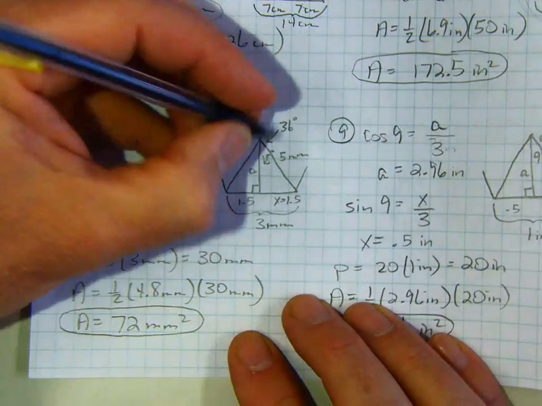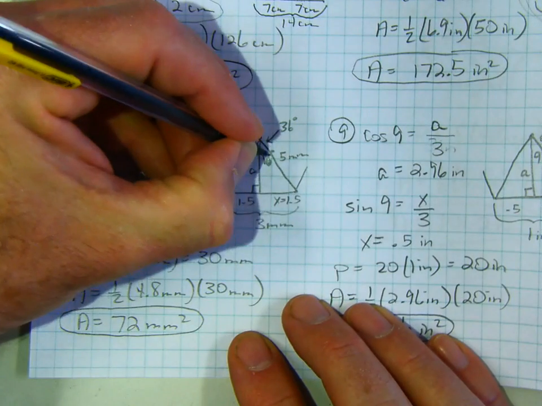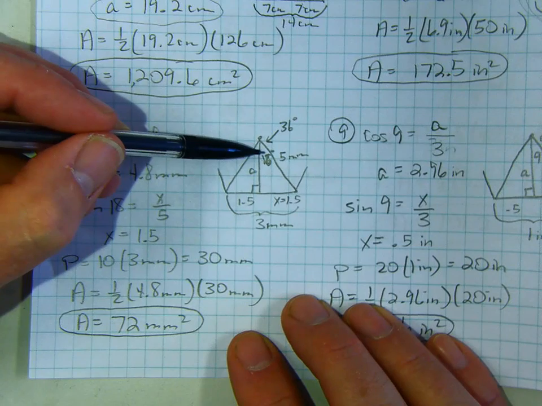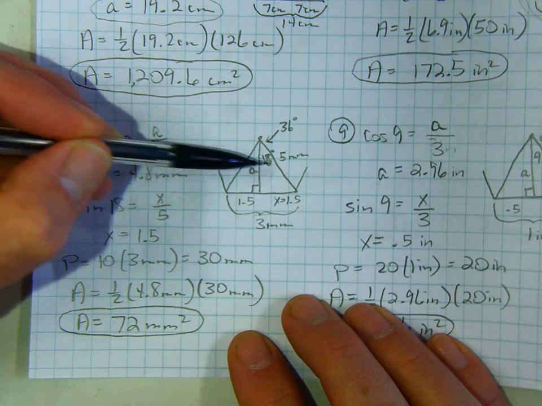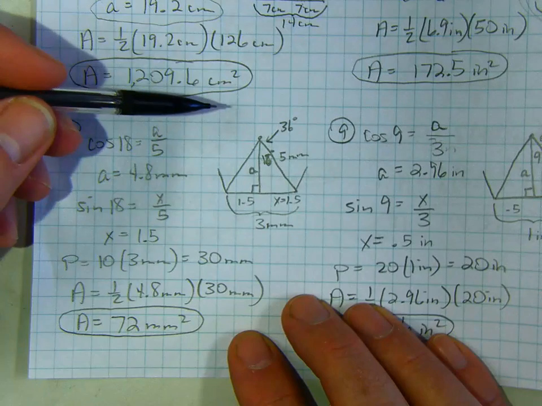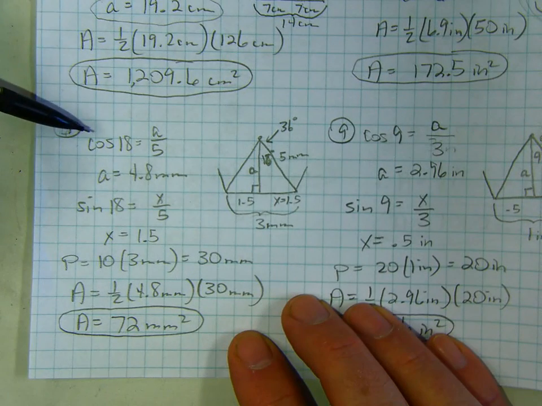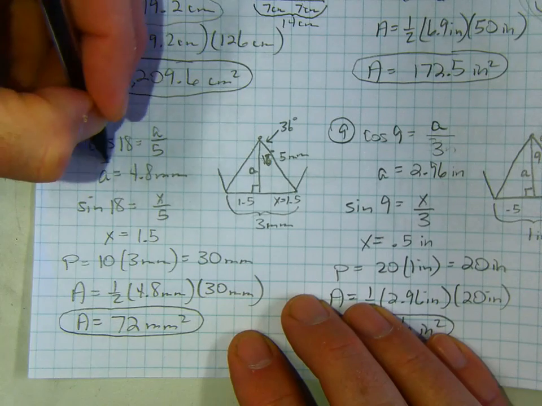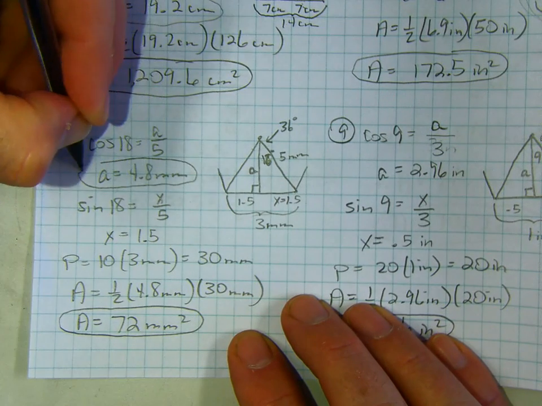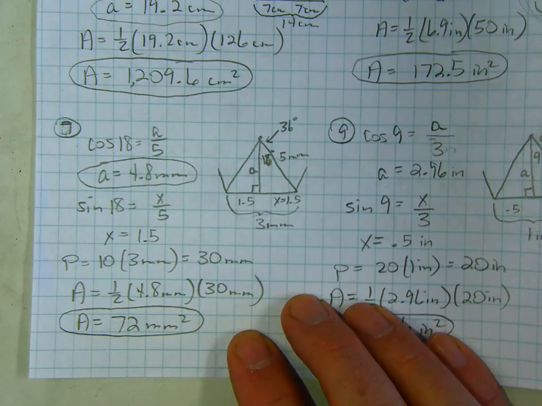So if this is 18, to find the apothem, we'll use A, the adjacent, over the hypotenuse, 5. Okay? So the cosine of 18 is A over 5, so the apothem is 4.8. And we round it to the nearest tenth. That way we'll all have the same answers. There's no reason why we wouldn't have the same answer.